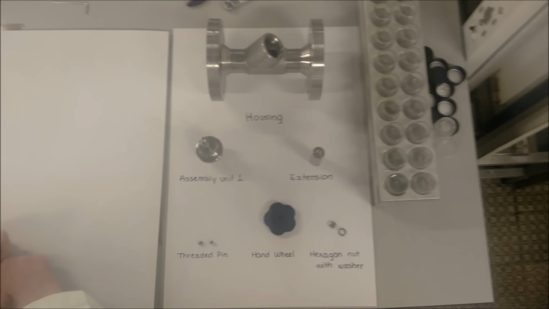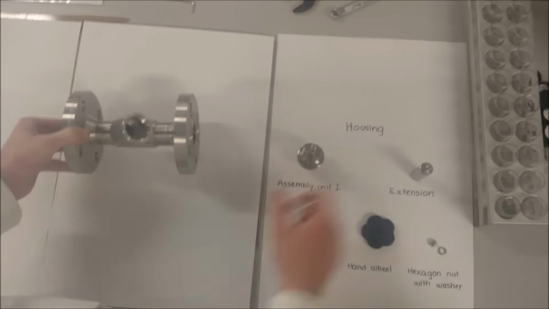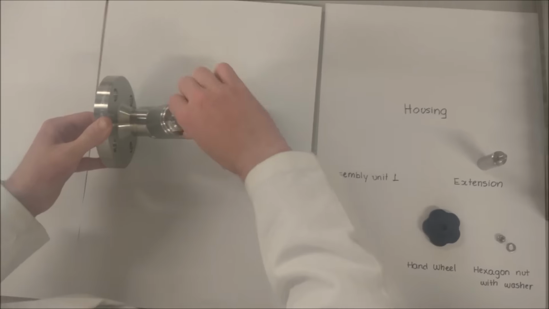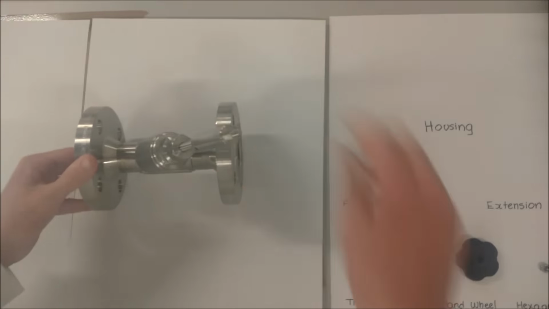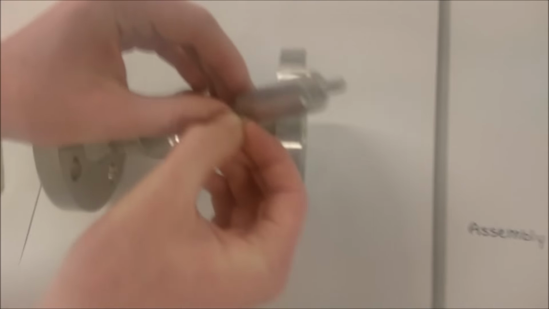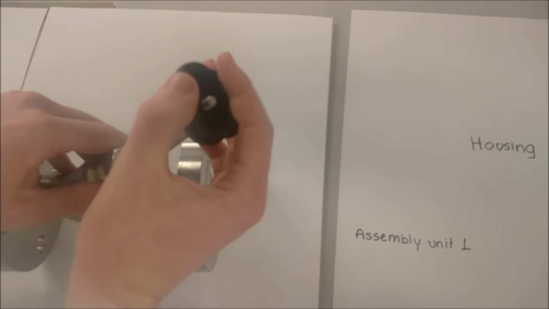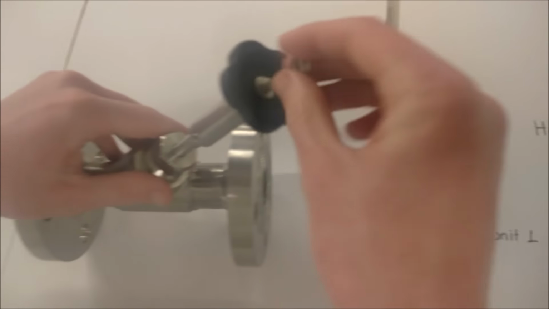These are all the pieces of the puzzle. First, we take the housing and assembly unit, which are screwed together. Then the extension is screwed with the threaded pins onto the body. The handle wheel is then attached to the extension using the hexagon nut with washer.